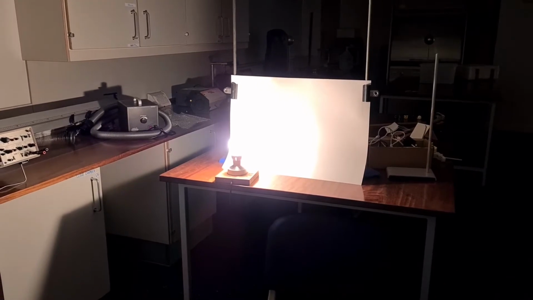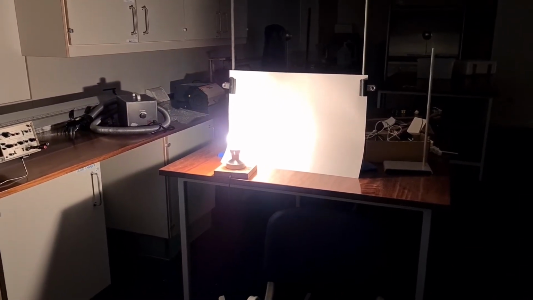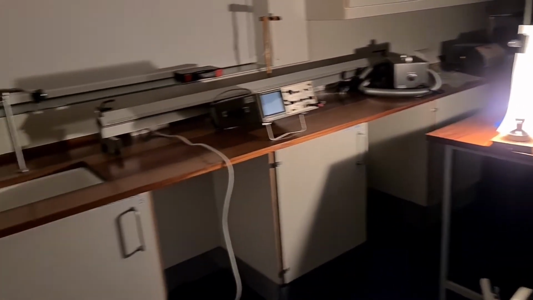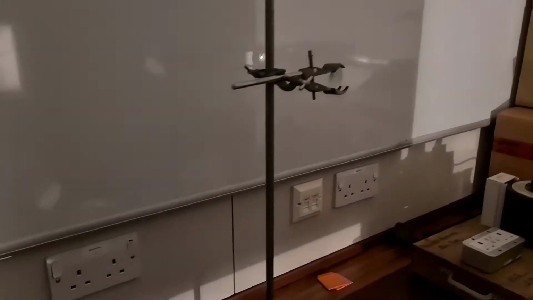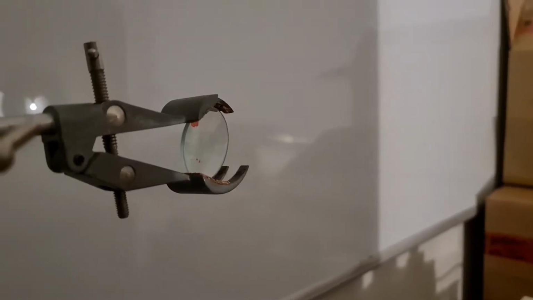So I want to show you something quite extraordinary. You can see I've got a light bulb over there, and it's sending rays of light across the room at this small hole in this screen. What is happening behind the screen is this. The light is eventually hitting this small lens. But what happens after that is the light goes through the lens and then projects onto the screen behind.